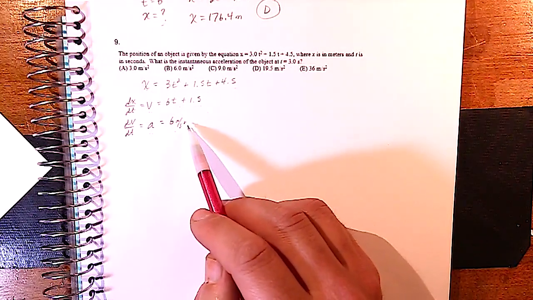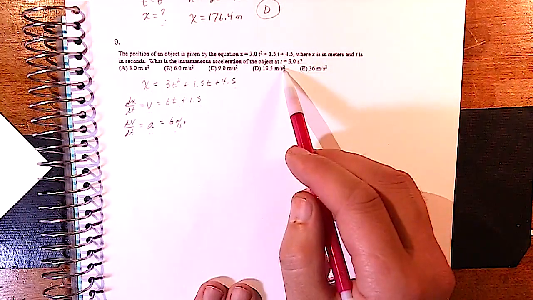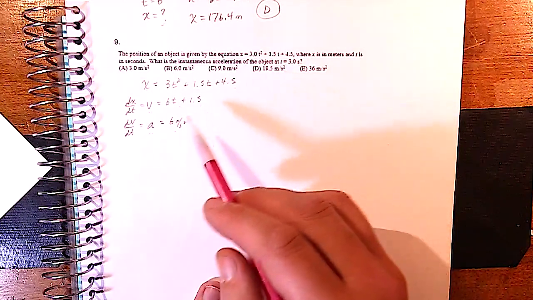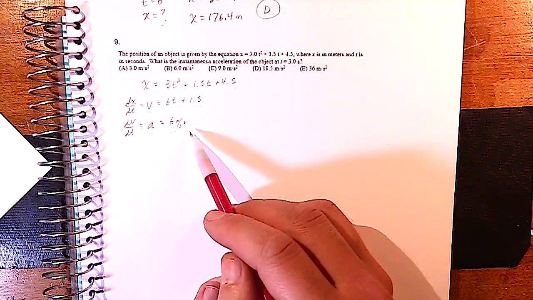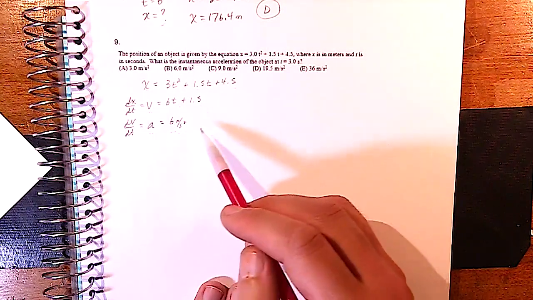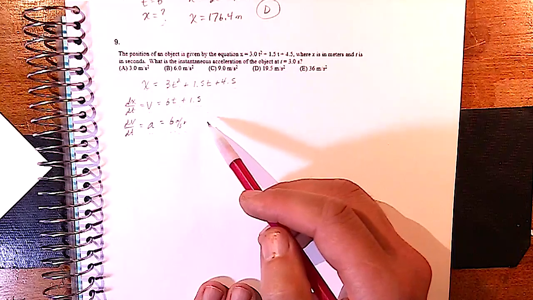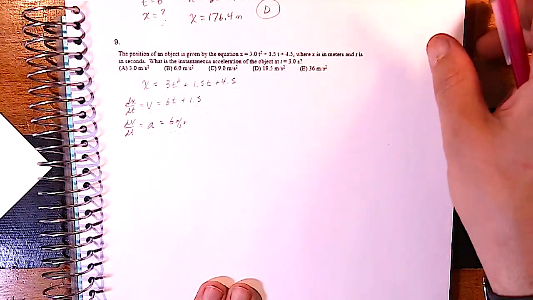Notice there's no time in there. So the question was, what's the acceleration at 3 seconds? Well, it's 6 meters per second squared the entire time. So it's 6 meters per second squared at 3 seconds. It's also 6 meters per second squared all the time.